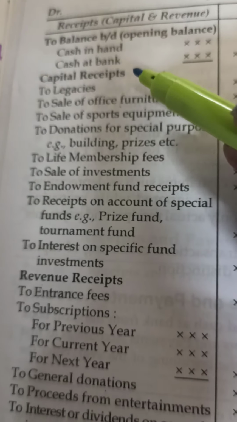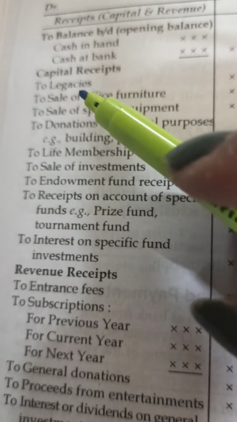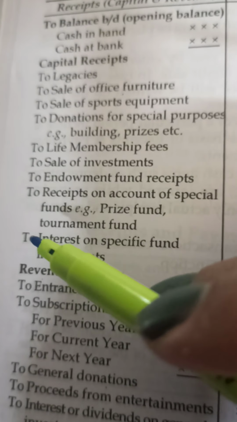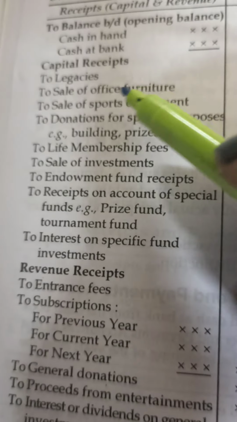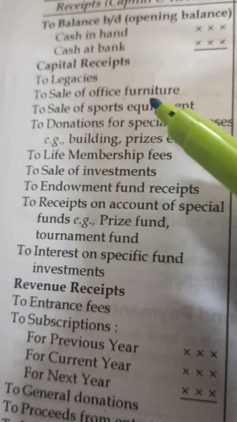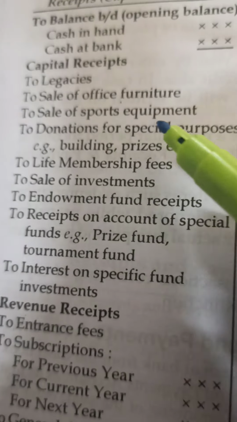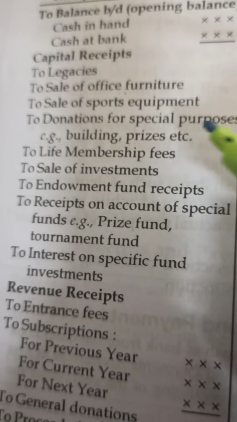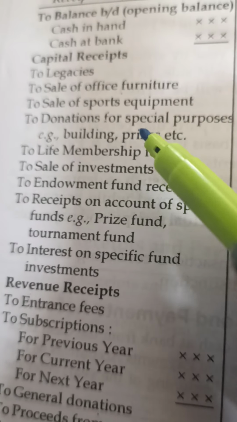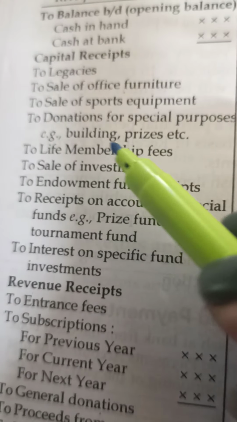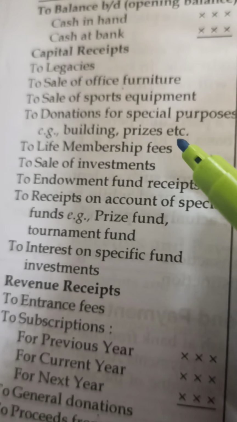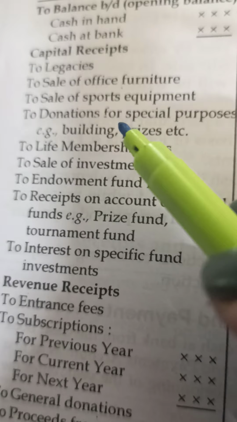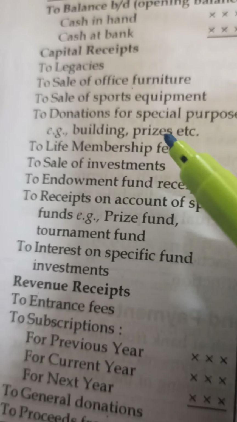So taking the capital receipts first, on the debit side we record, always prefixed with "To": to legacies, to sale of office furniture, to sale of sports equipment, to donation for special purposes. Remember, donation for special purposes is for building, prizes, etc. Donations for general purposes also come. This is the donation for special purposes.